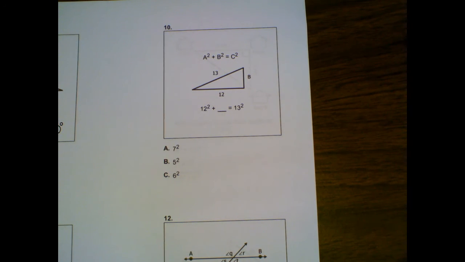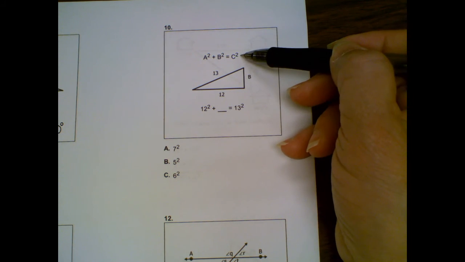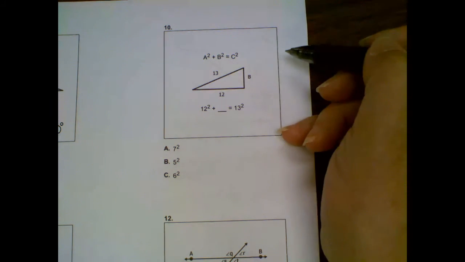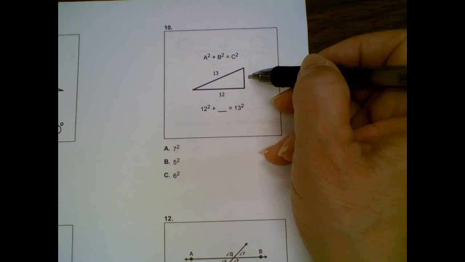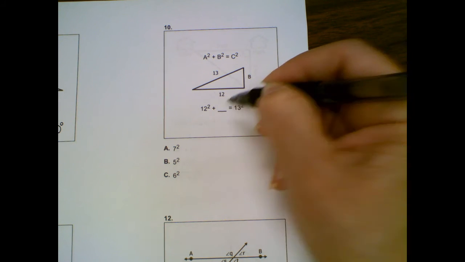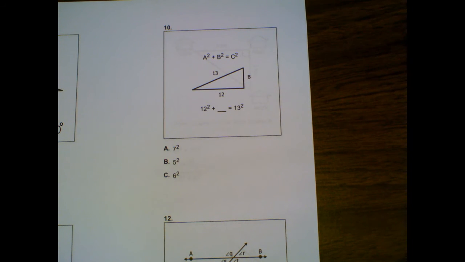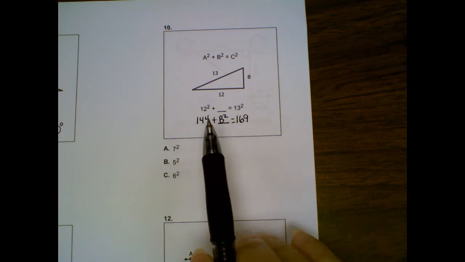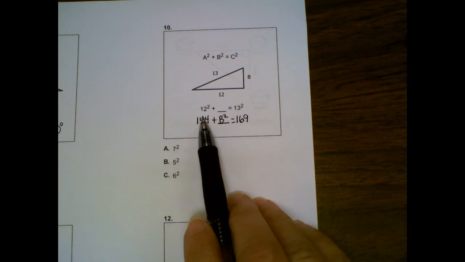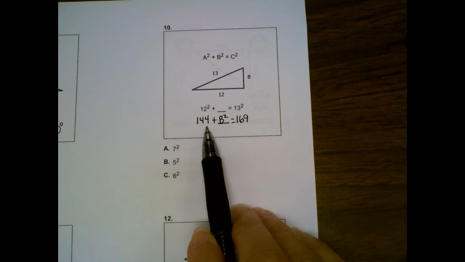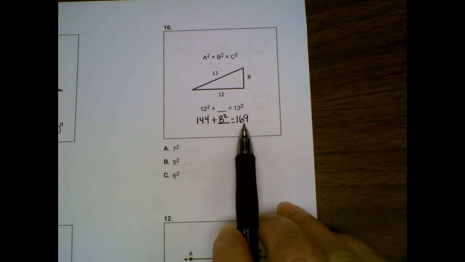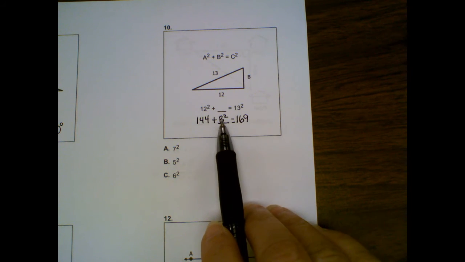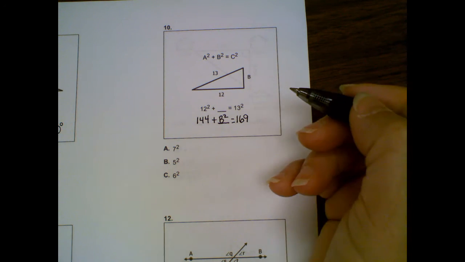For number 10, we're going to use Pythagoras' theorem. It's already written at the top, A squared plus B squared equals C squared. On this one, I don't know my B, so this number is my B. You are still going to solve it the same way, plugging in what we know. So we know that 12 squared is 144. That blank is our B squared, and 13 squared is 169. I'm going to solve for B. How do I get B by itself?